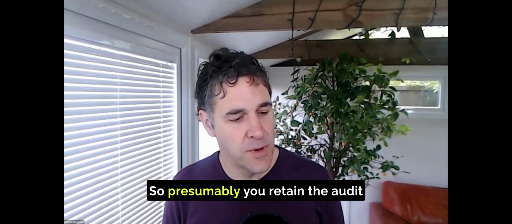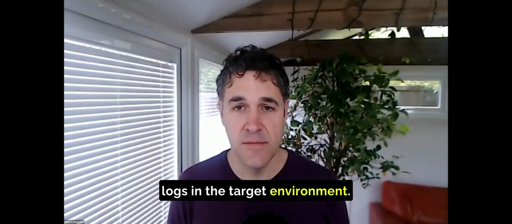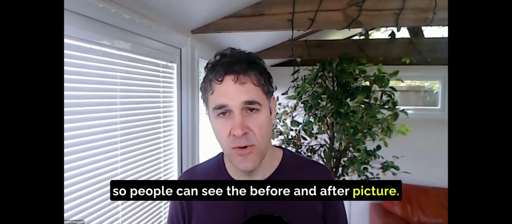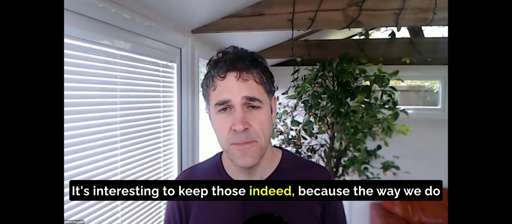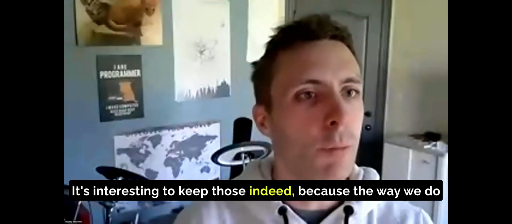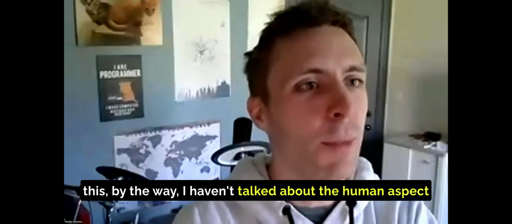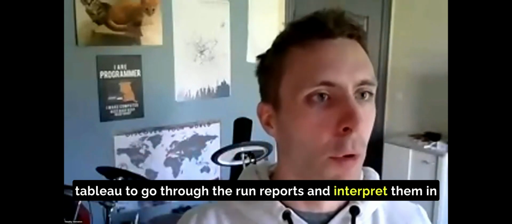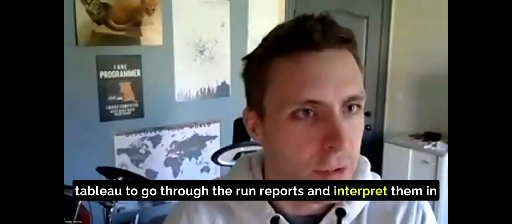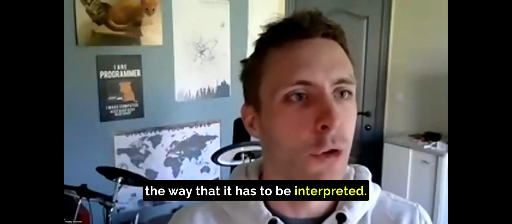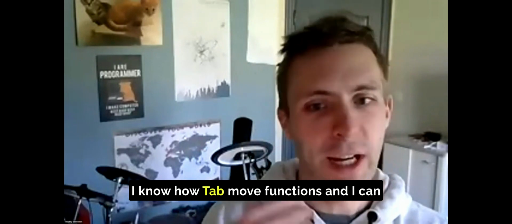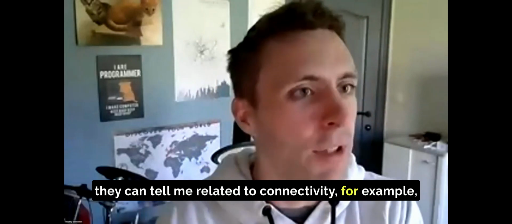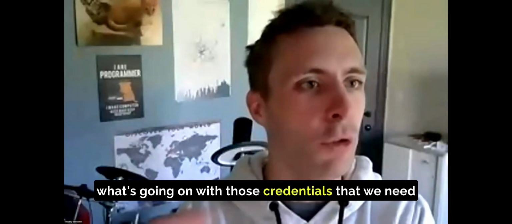So presumably you retain the audit logs in the target environment. So all of those remain after we've uninstalled TabMove, so people can see the before and after picture from that point. Yeah. It's interesting to keep those indeed, because the way we do this, by the way, I haven't talked about the human aspect much, but we work quite closely with the teams who manage Tableau to go through the run reports and interpret them in the way that it has to be interpreted. I know how TabMove functions, and I can tell them why a certain error pops up, but they can tell me, related to connectivity, for example, what's going on with those credentials that we need to patch.